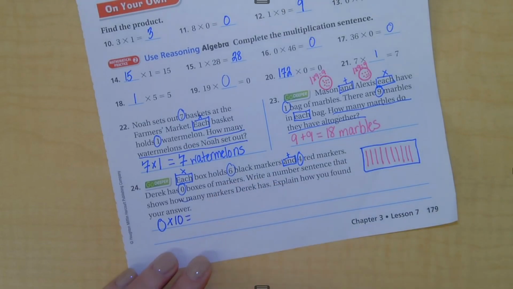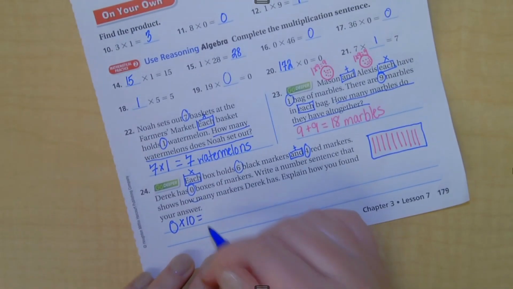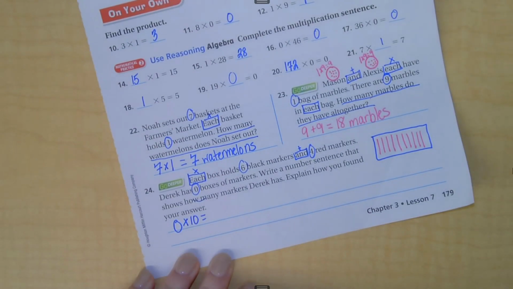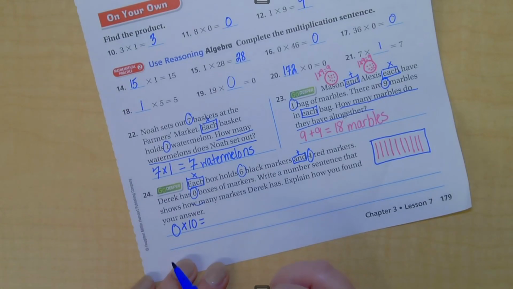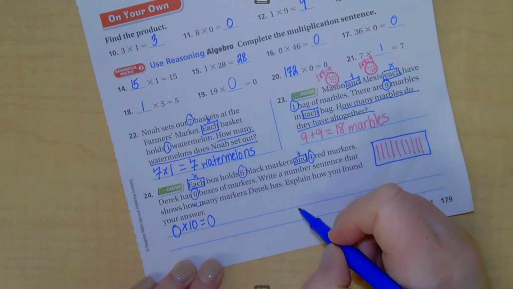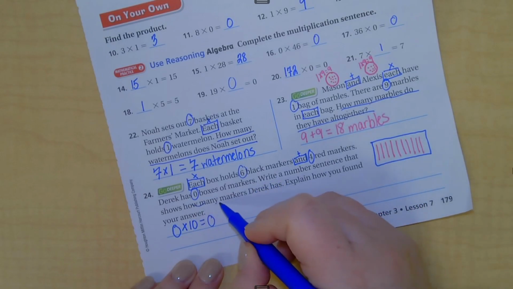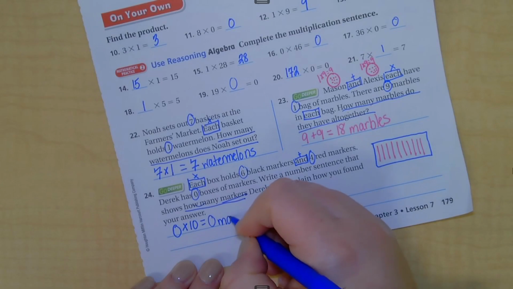So Derek has 0 groups of 10, which means how many markers does he have? Well, we know any number times 0 equals 0. So 0 times 10 is 0. 0 what? Markers. How many markers? So he has 0 markers.